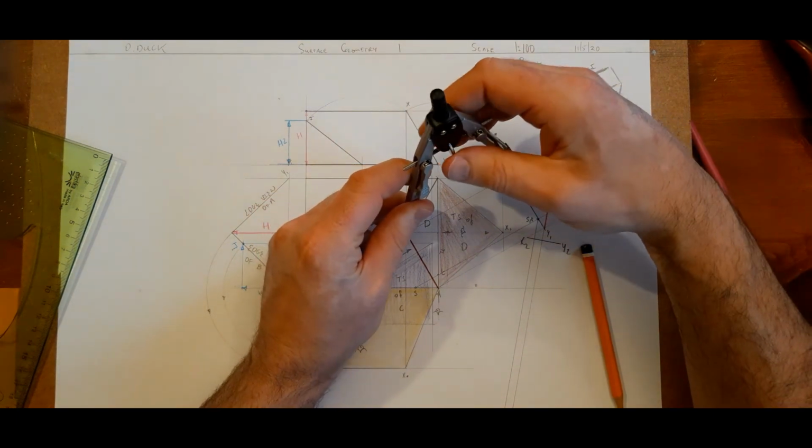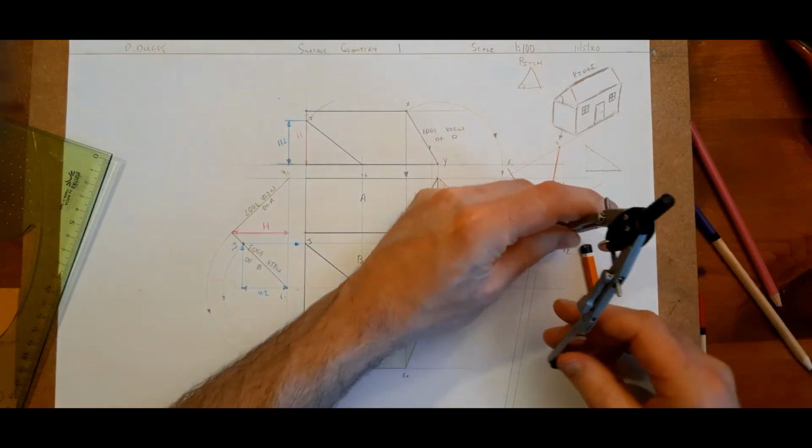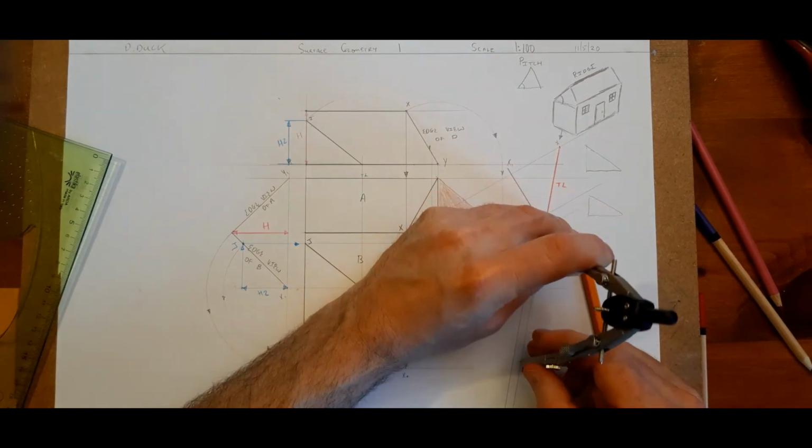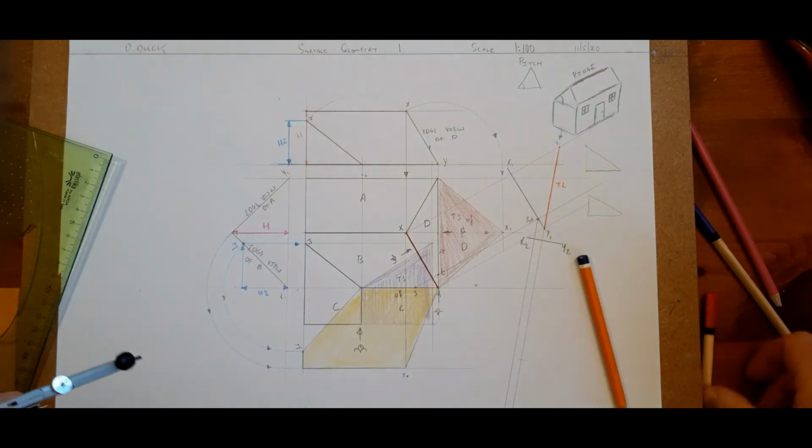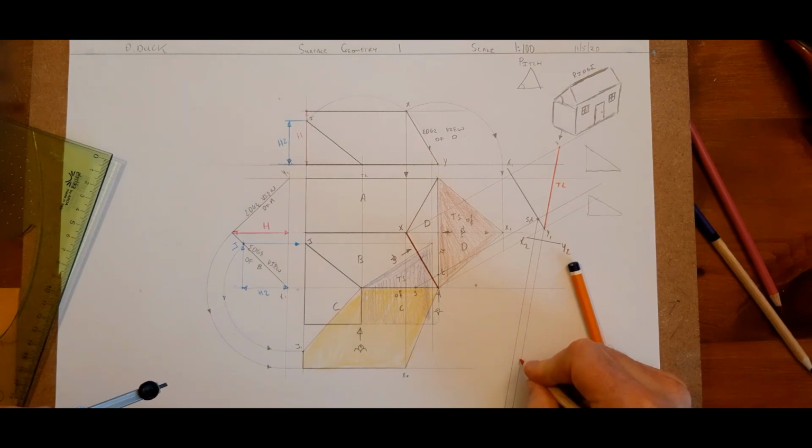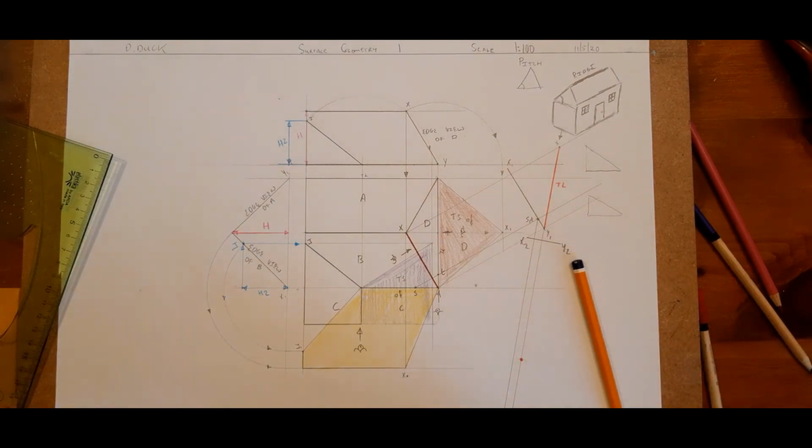So get my compass or your ruler. That is that line now as a point view.